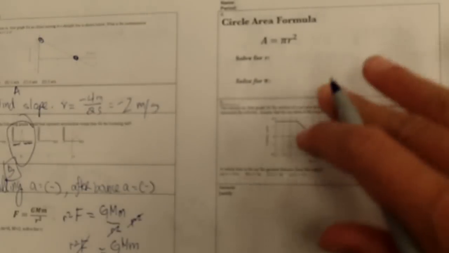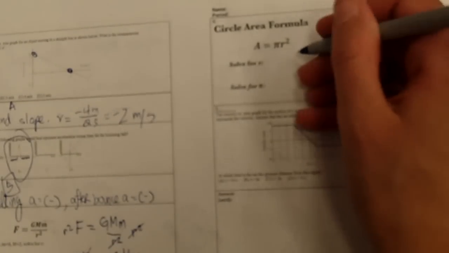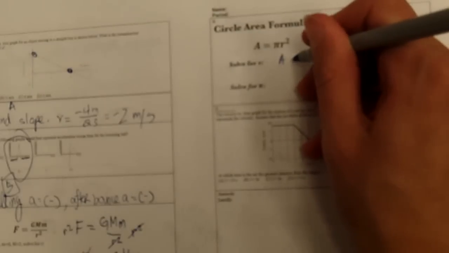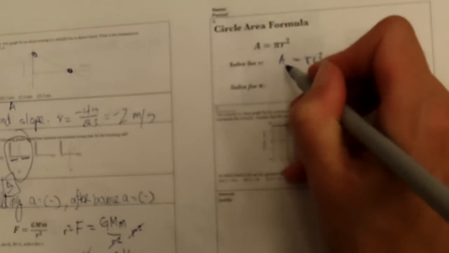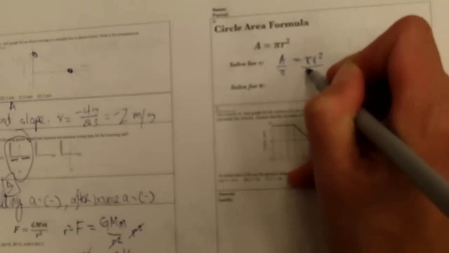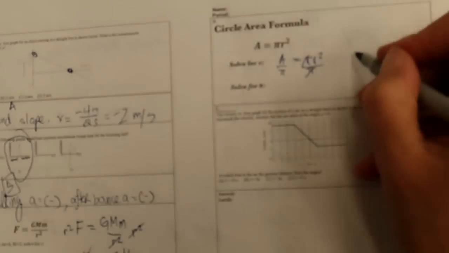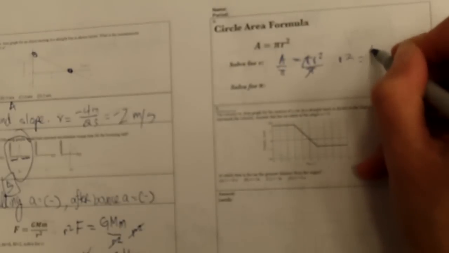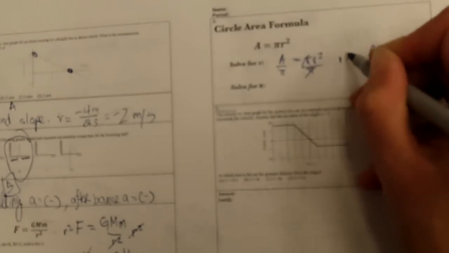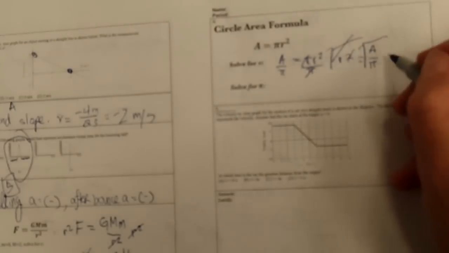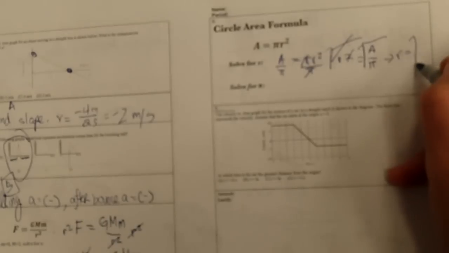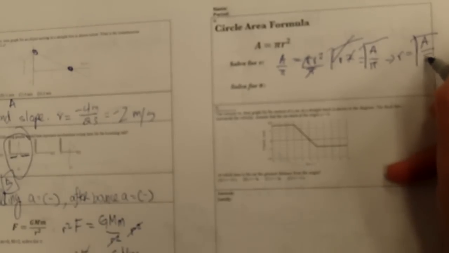Okay, circle area formula. So this one is just asking us to algebraically solve for r and pi. Okay, so first of all, to solve for r, first we have to divide both sides by pi. We have r squared equals A divided by pi. To get rid of the squared, we take a square root, and we have r equals the square root of A divided by pi.